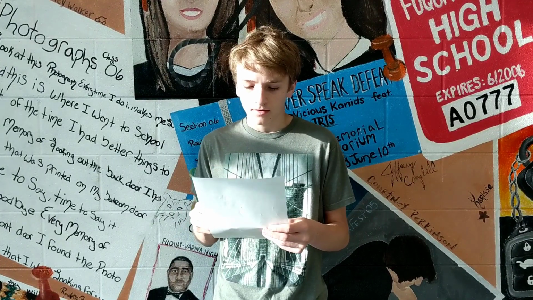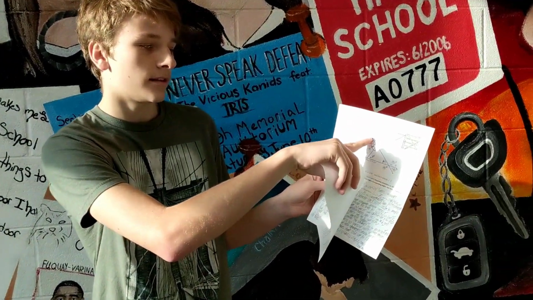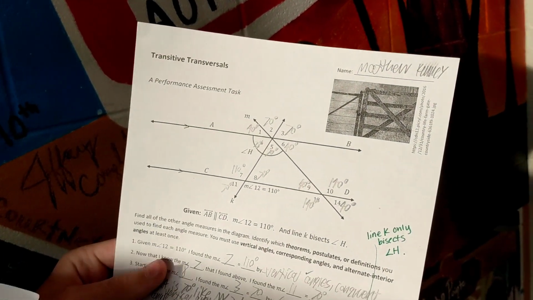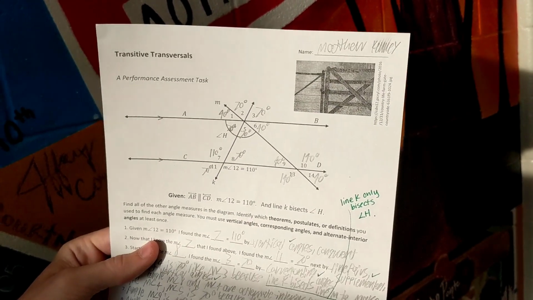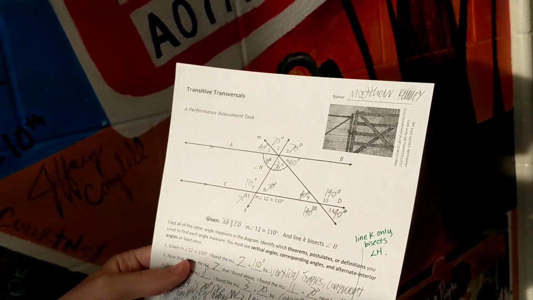We were given some shape with lines. So like this, we got some parallel lines and some lines that were crossing. And we were given some angles while we weren't given some angles. Like this was given an angle, but this one over here wasn't a given angle. So we had to find out how many missing angles we could find using strategies and vocabulary words like vertical angles, corresponding angles, alternate interior, exterior angles.